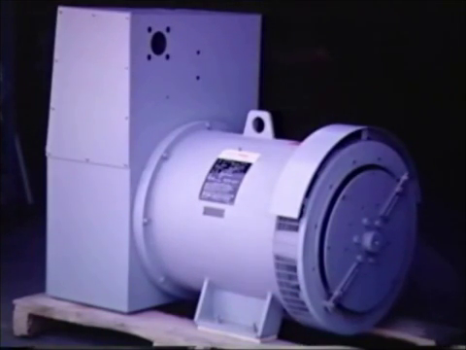Now that we've reviewed the basic components, you will have a better understanding of the different types of alternators as well as alternator fields. There are two types of alternators, the revolving armature and the revolving field alternator.